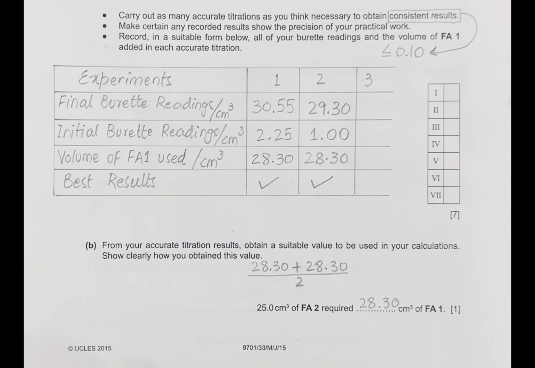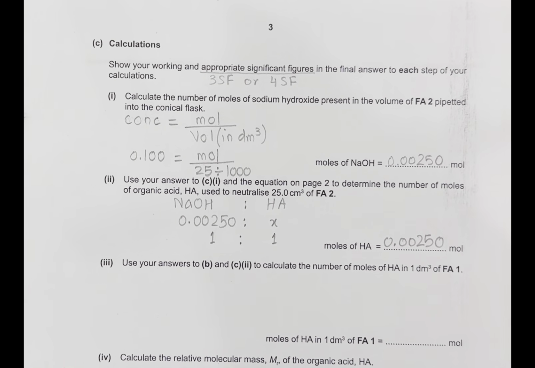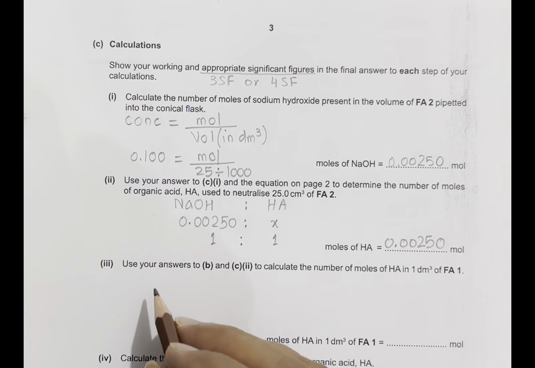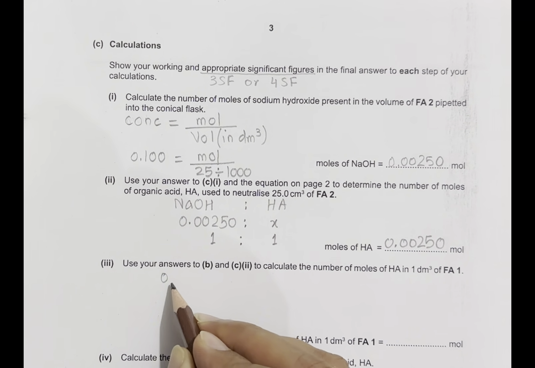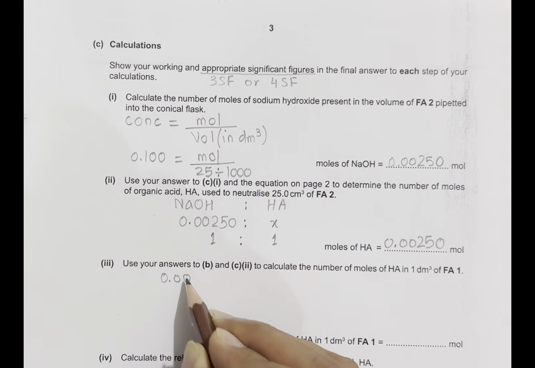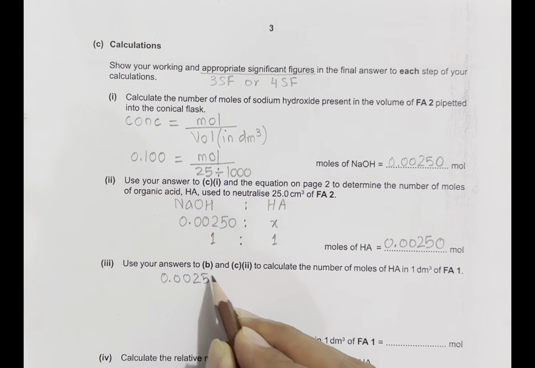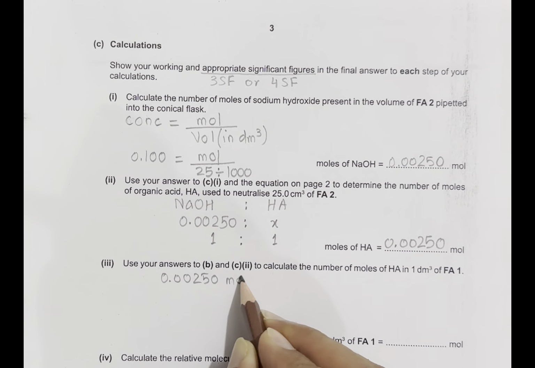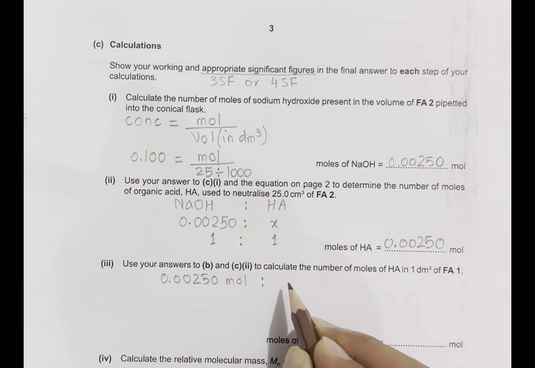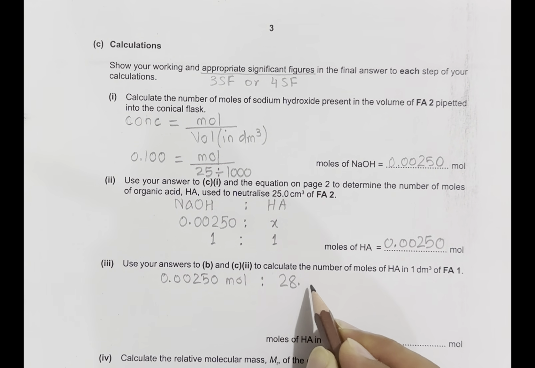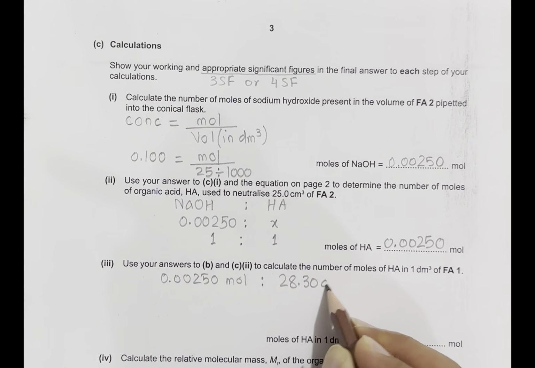We will use this ratio to calculate the moles in 1 dm³. 0.00250 moles are present in 28.30 cm³ of volume.